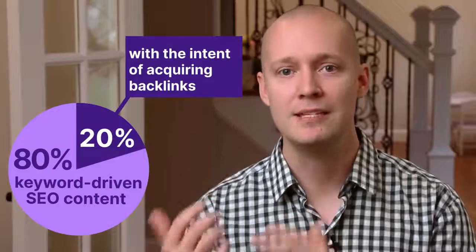Now, ideally, you'll want to use an 80-20 split when creating these 2 different types of SEO content. 80% of your SEO content should be keyword driven, while the other 20% should be designed with the intent of acquiring backlinks. But with that said, let's start with keyword driven content. So here's how to create a piece of SEO content that actually ranks.